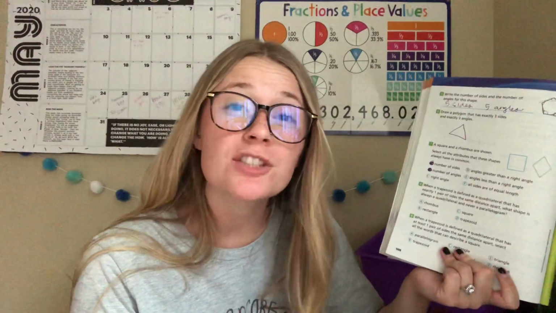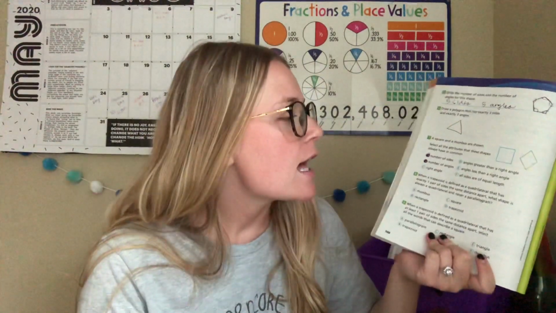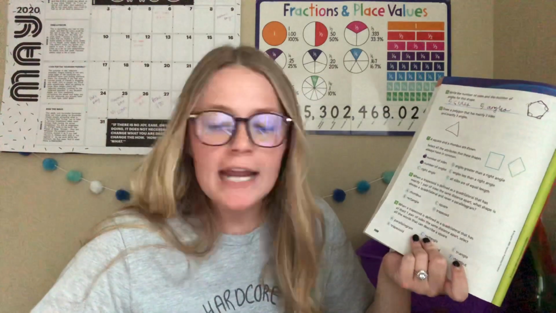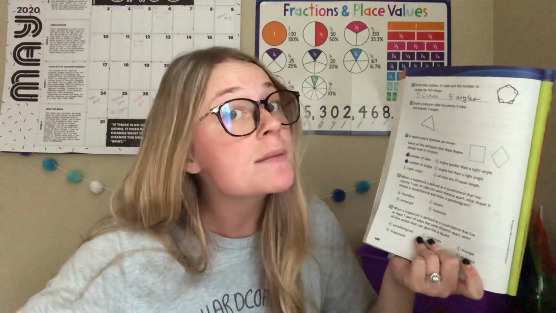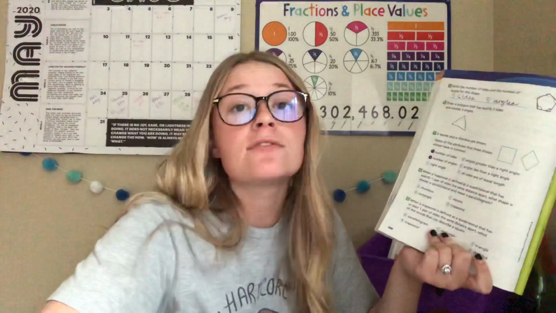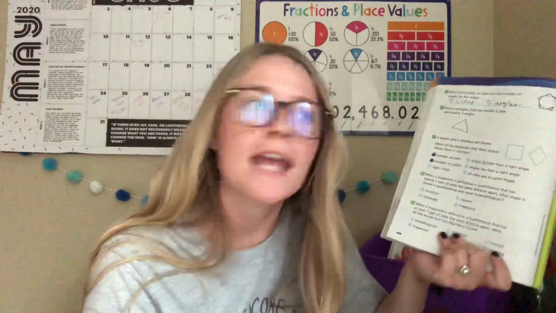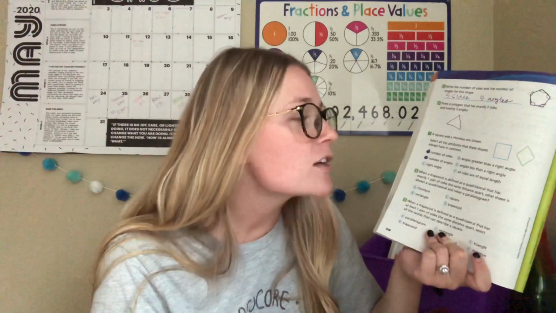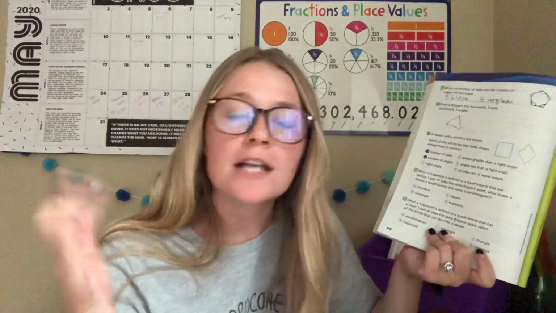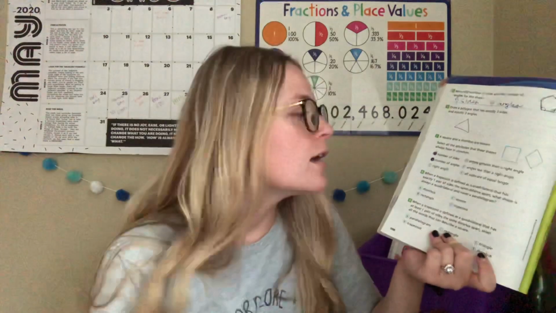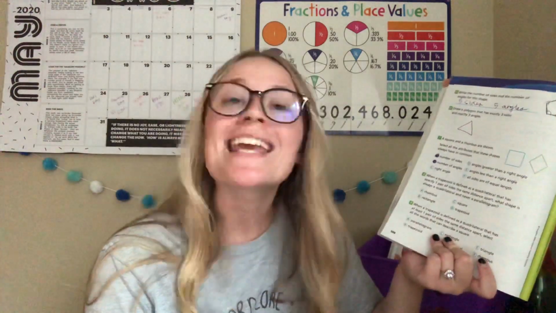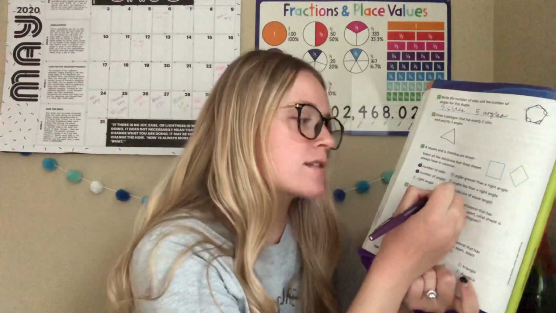Squares, yes, but sometimes rhombuses don't have right angles. Angles greater than a right angle. Sometimes rhombuses have angles that are greater than right angles, but squares never do. Angles less than a right angle. Same thing. Sometimes a rhombus does, square never does. All sides are of equal length. Yes, that is always true with squares and rhombuses.